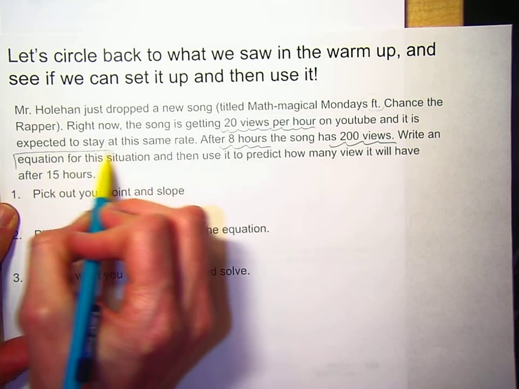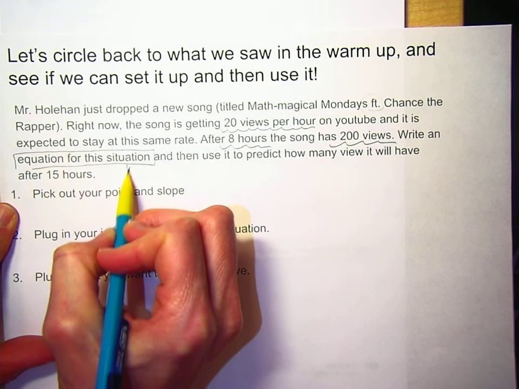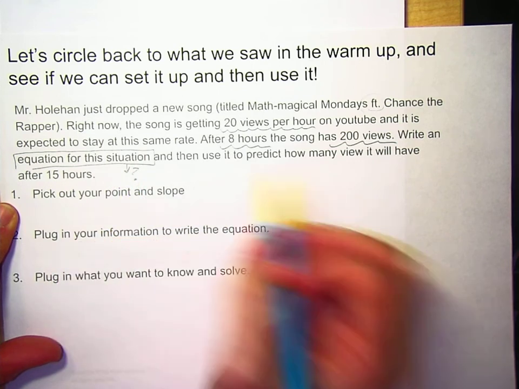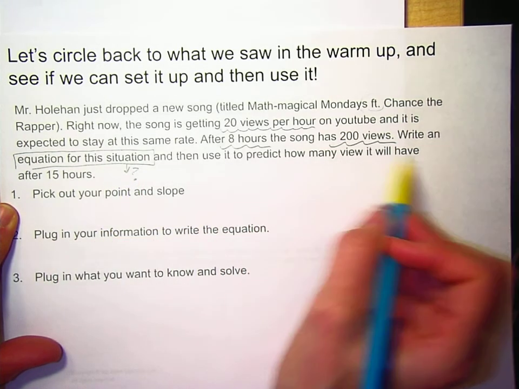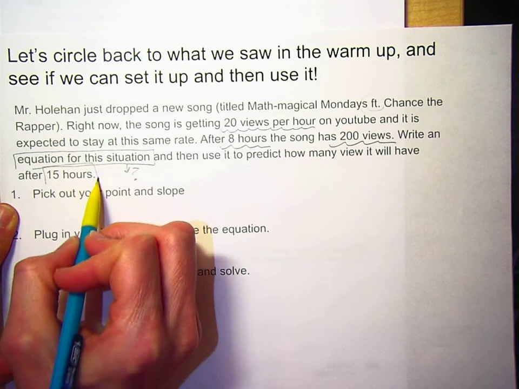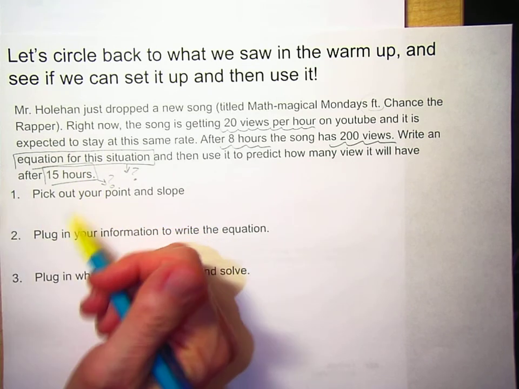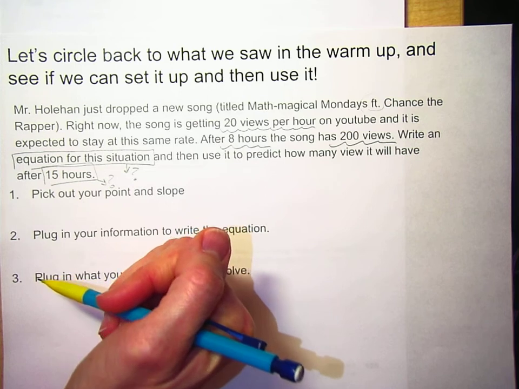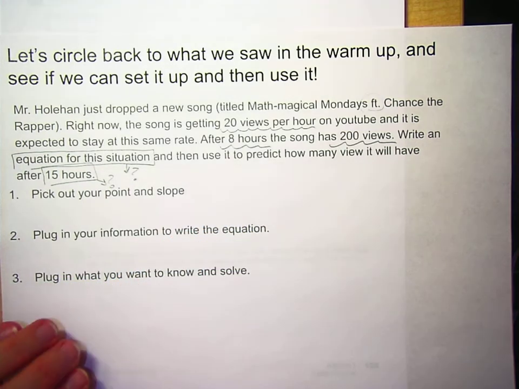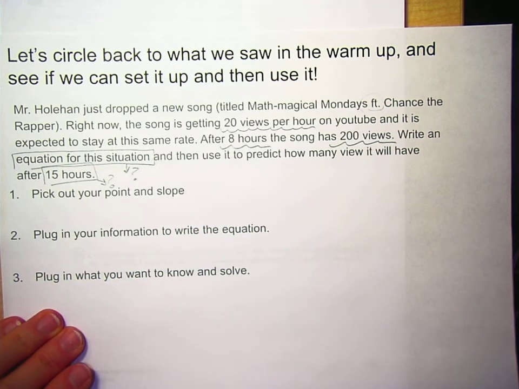So this is what I have to do. That's my first question mark. And then use it to predict how many views after 15 hours. So this is my second question mark.